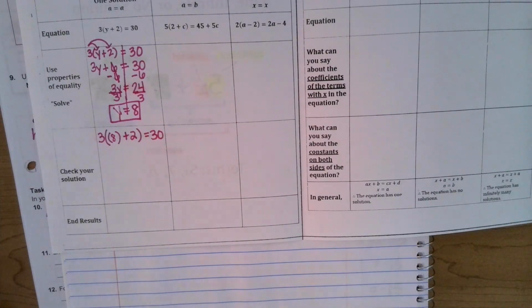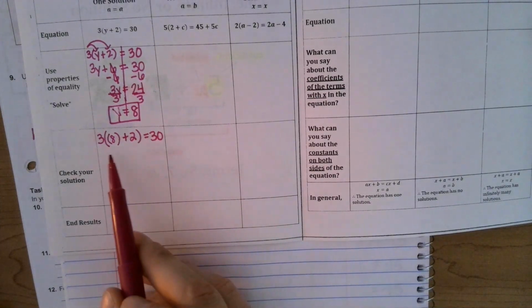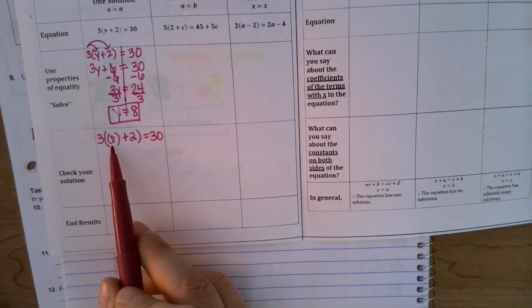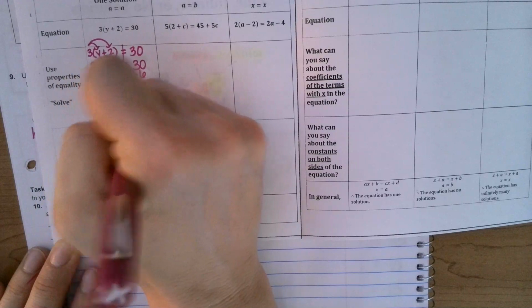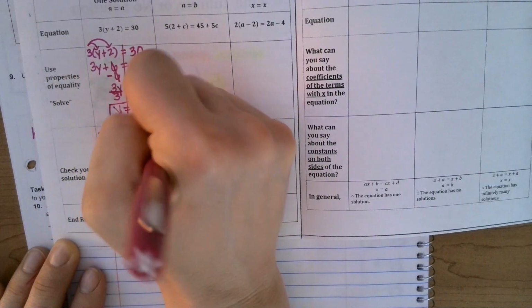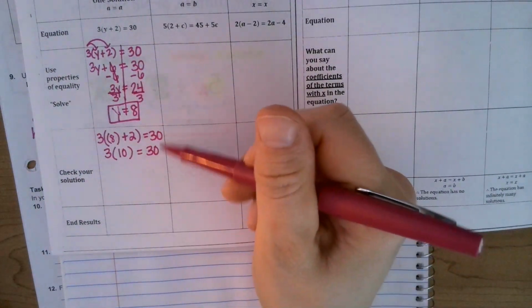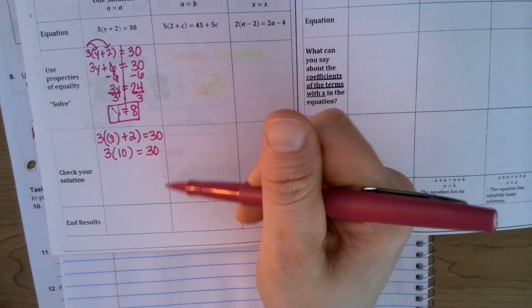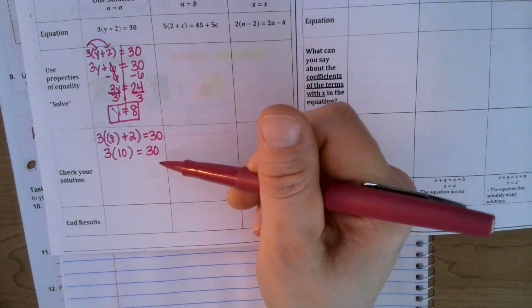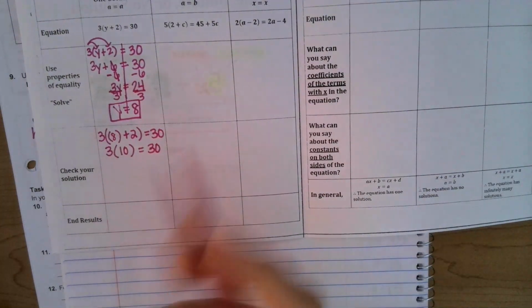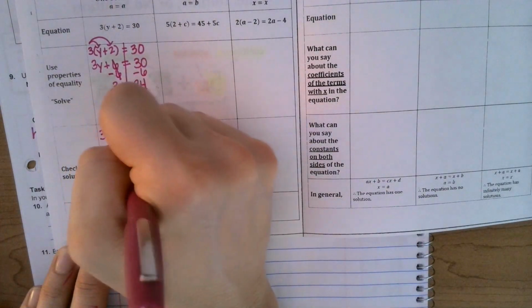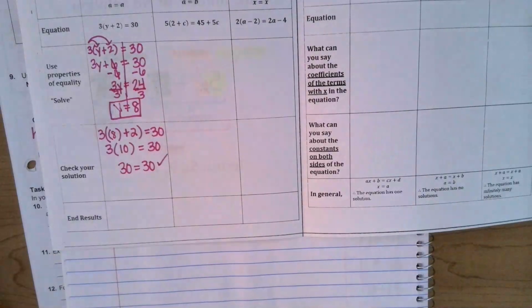Then we just solve with regular PEMDAS, so we're not doing inverse operations. We look inside the parentheses first, P for parentheses. 8 plus 2 is 10. So I'm going to put 3 times 10 equals 30. The 30 on the right side doesn't change because there are no operations over there. You shouldn't be doing things to both sides. Then we multiply 3 times 10 is 30. 30 equals 30. Checks out.